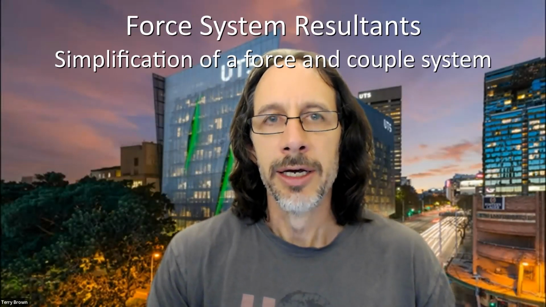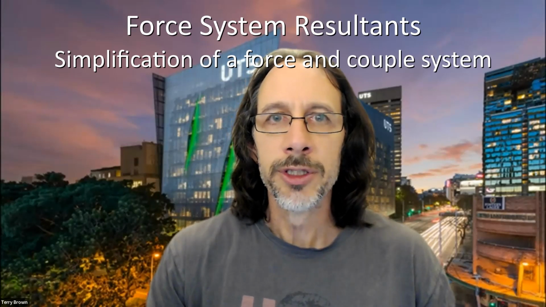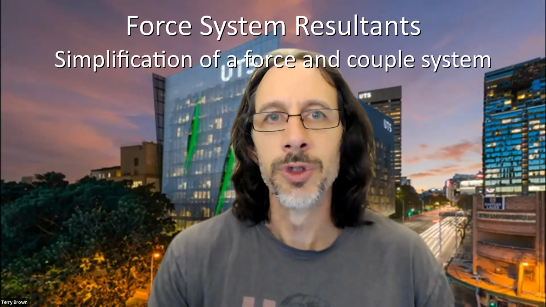Today I'm going to go through how we take a system of forces and moments. In this problem it's just forces, and how we find an equivalent force and moment at a location, and then find an equivalent single force with no moment at some other location. So I'll share my screen and we'll get started with the problem.